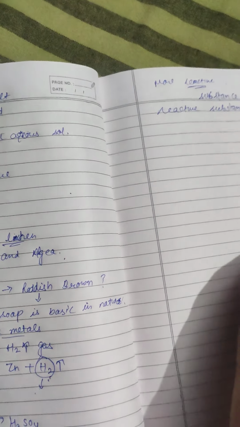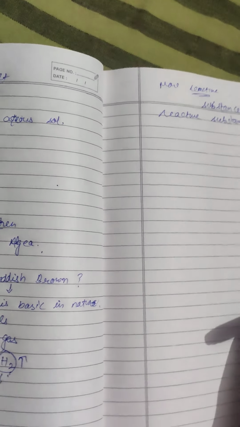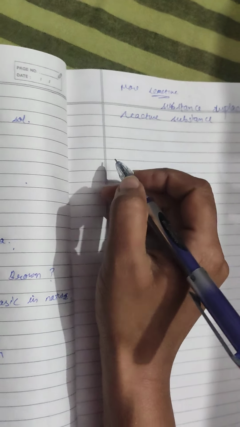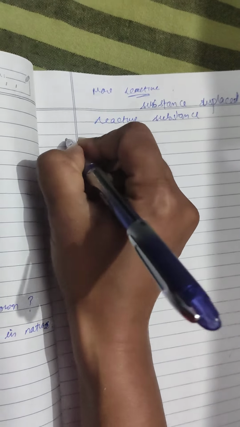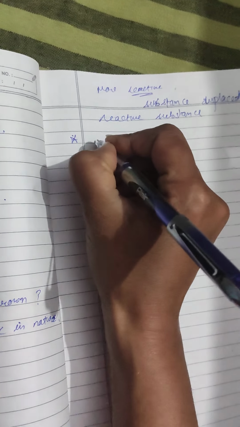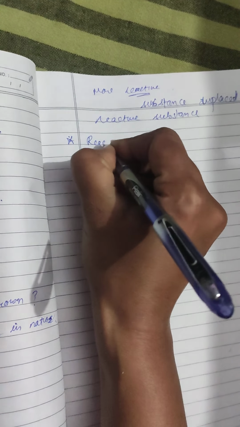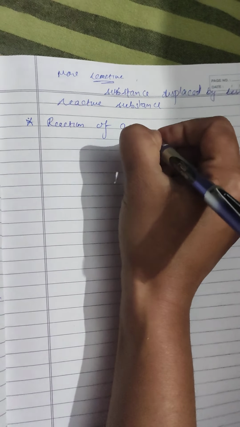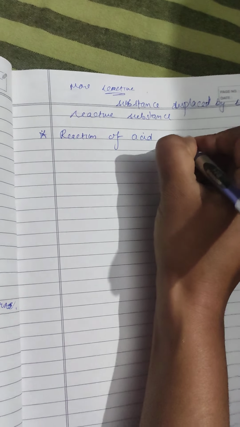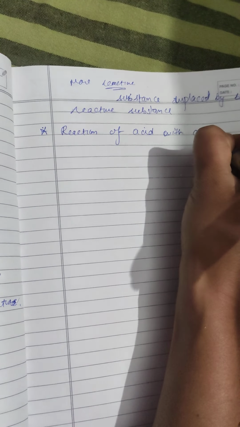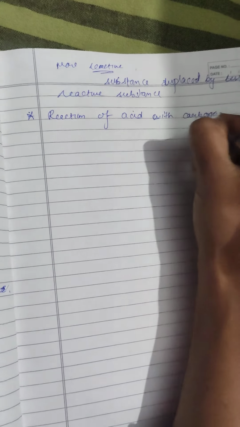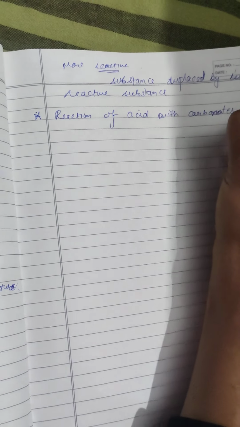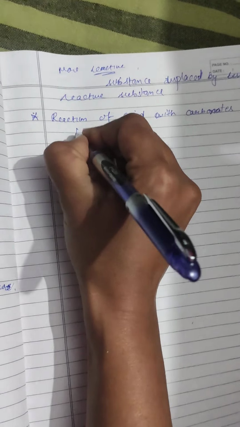Now, next point is the reaction of acid with carbonates and bicarbonates.